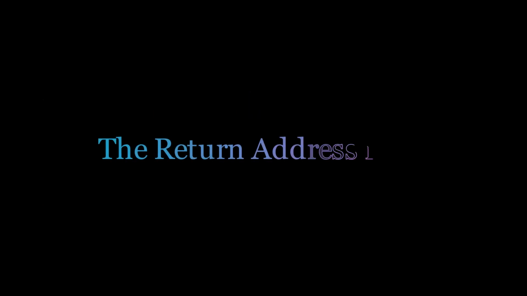The return address, that is the current new PC, has the address of the next instruction that is to be executed. Well, careful though, hackers love this address to break into a system.